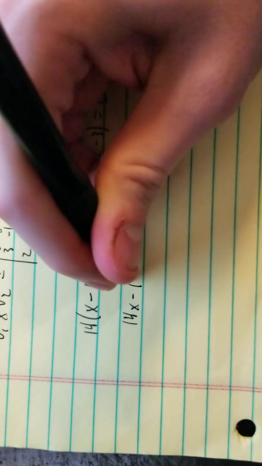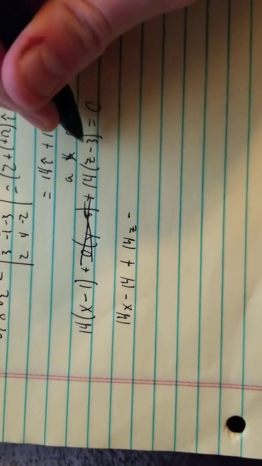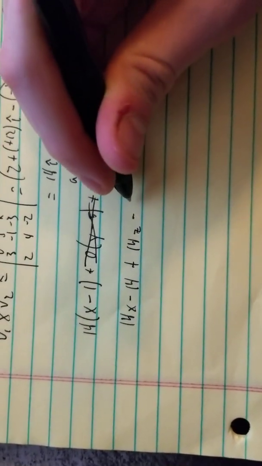And now we want it in the implicit form. So to do that, we just simplify it, multiply these in, and we'll get 14x minus 14 plus 14z minus 42 equals 0.